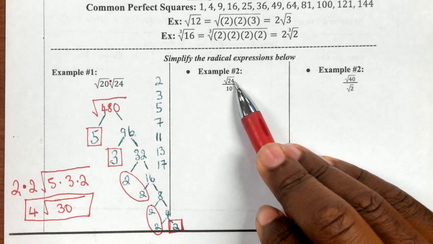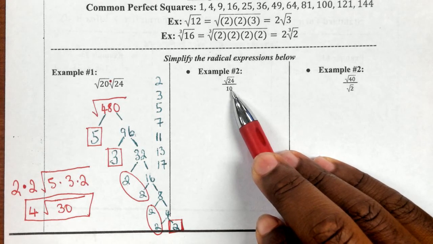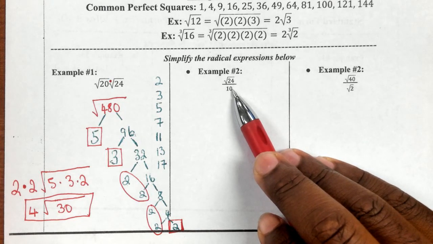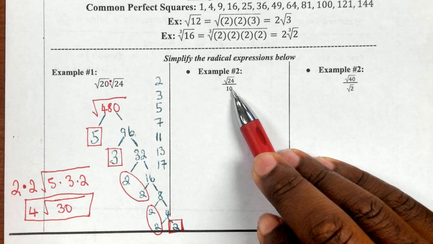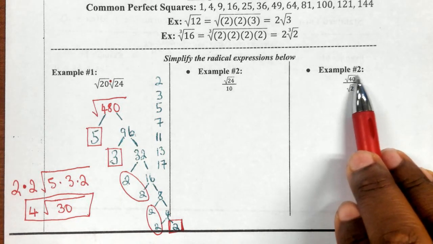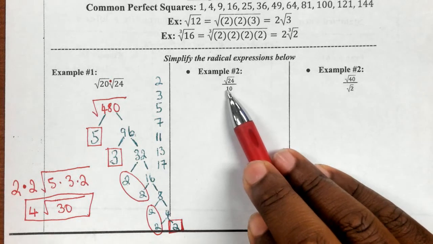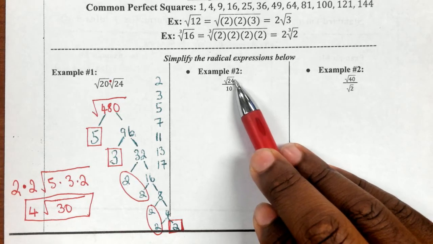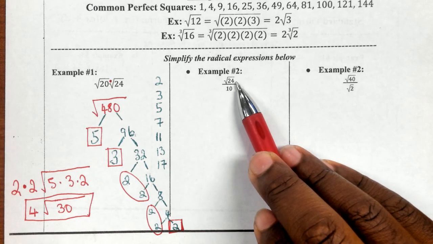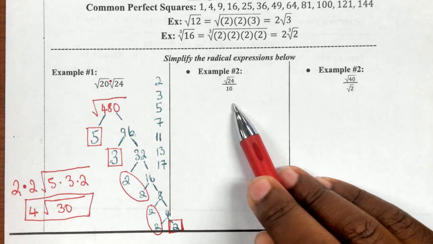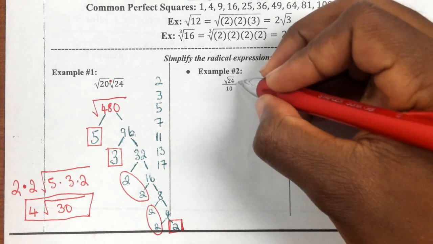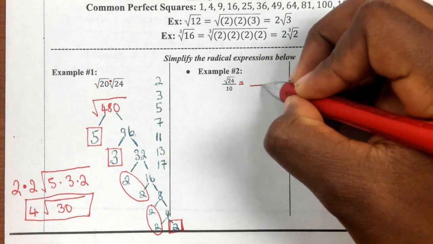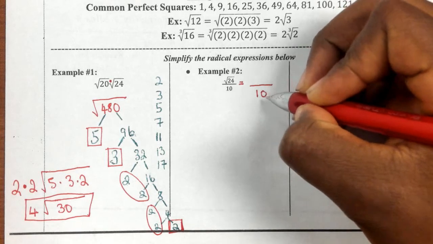However, this has a square root, but does this 10 have a square root? No. So because this has a square root and this does not, I cannot divide the numbers. Alright? If I saw something like this where both of them have a square root, I can. But because this 10 does not have a square root, I cannot divide them. So I'm going to simplify the square root first, then I'm going to try to divide them. So let's simplify the numerator, the square root of 24, first, before I can do anything with this 10 at the bottom.